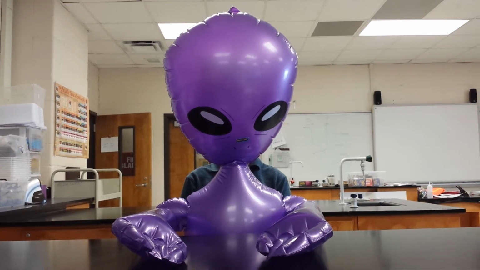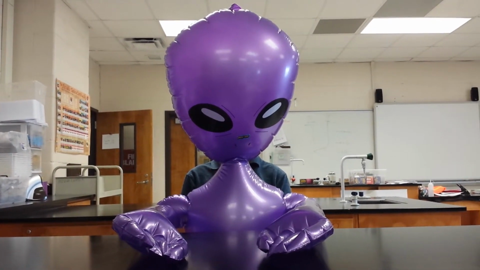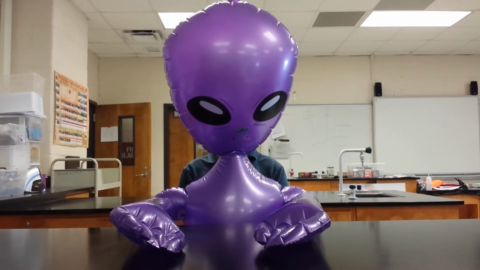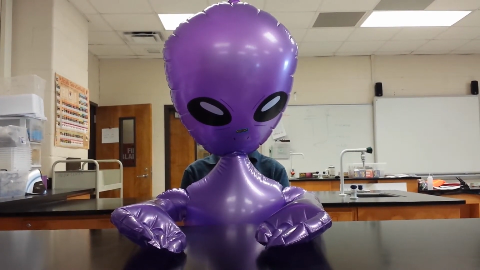Next is the Mekong freshwater stingray. The Mekong freshwater stingray is in danger because of overfishing. It is sold as a delicacy, and sometimes stingrays unintentionally get trapped in fishing nets.